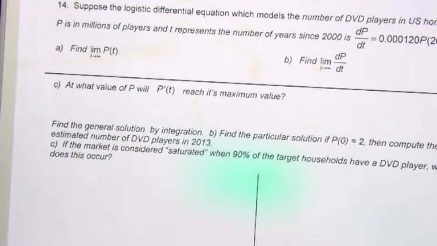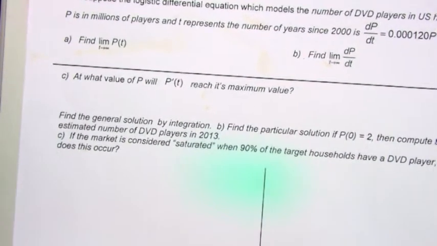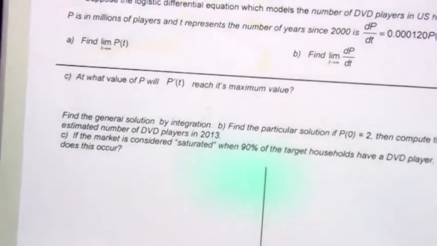Okay, so I'm going to separate it now. I decided to chop that off in case this takes a bit of time.